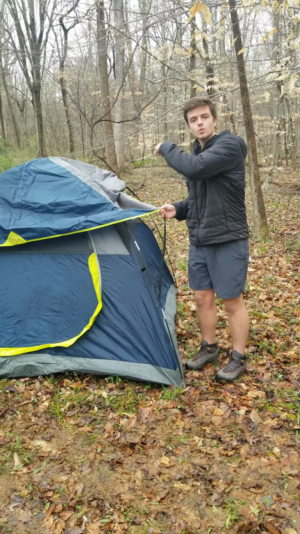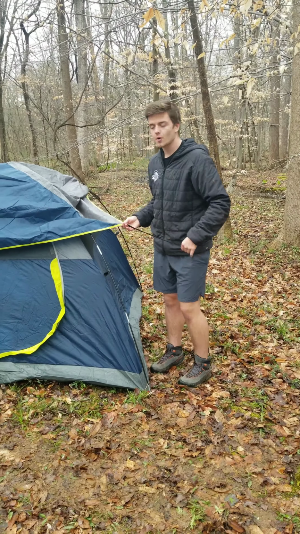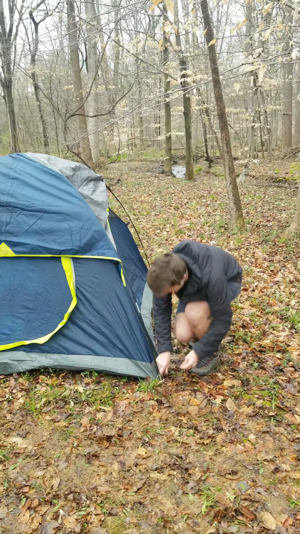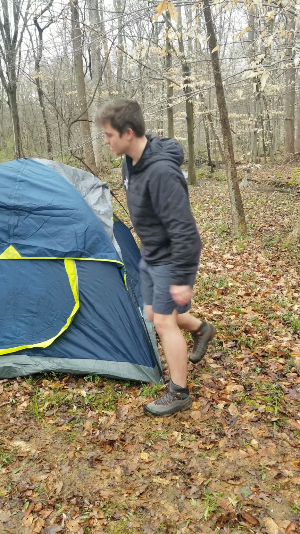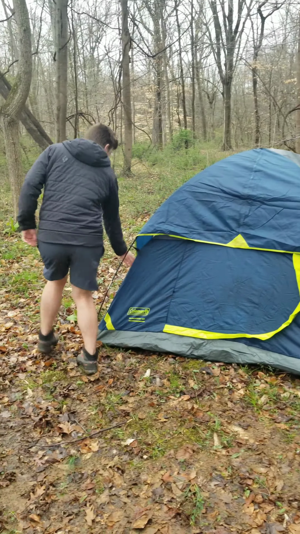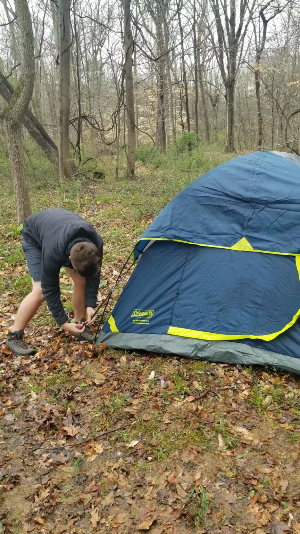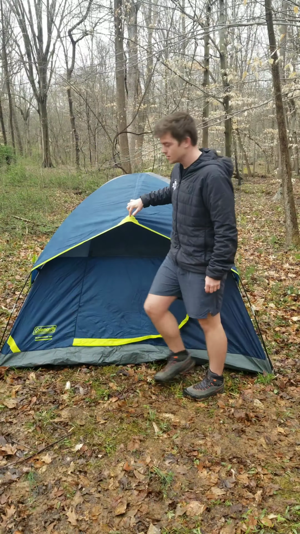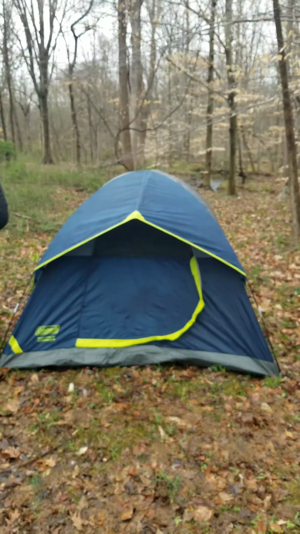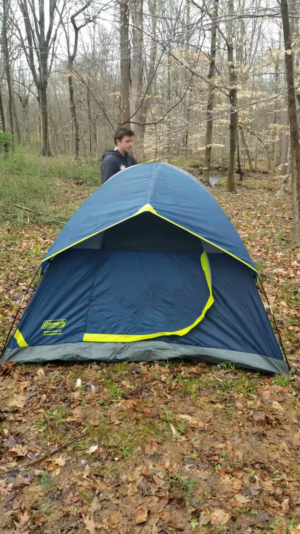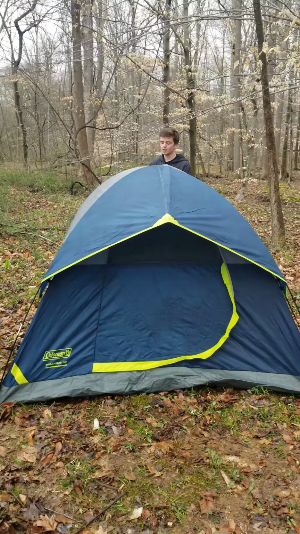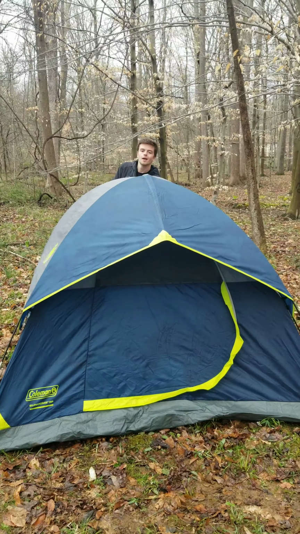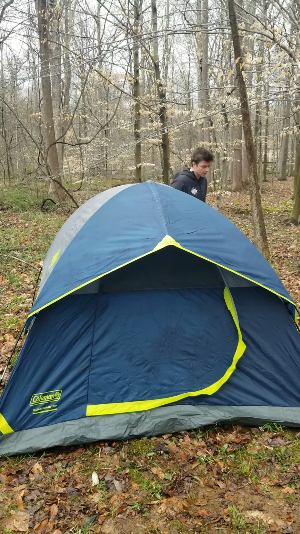I usually do opposite corners at a time. That way it creates a tension and it's easier to set it up. See, now this area is taut. You can go to the back, and it's the same idea. There's just a little pocket that you can tuck the pole into, and that gives it a little bit of extra support.